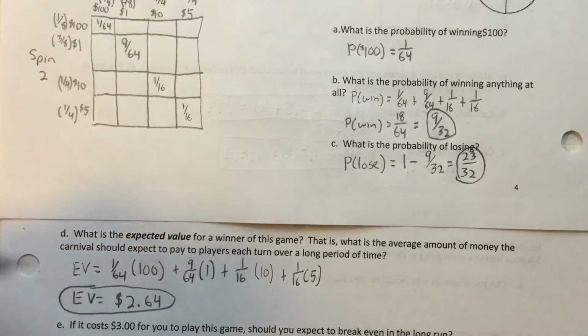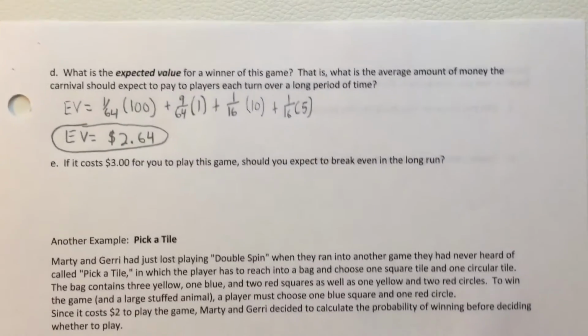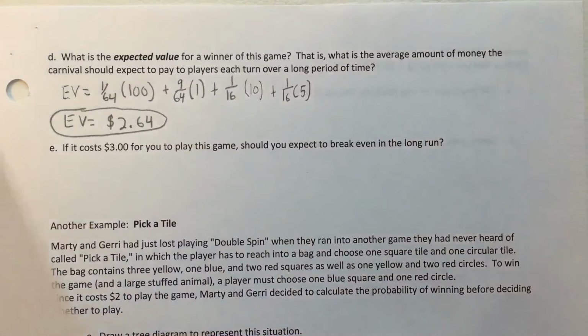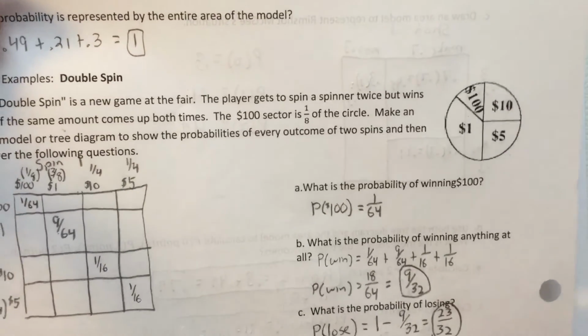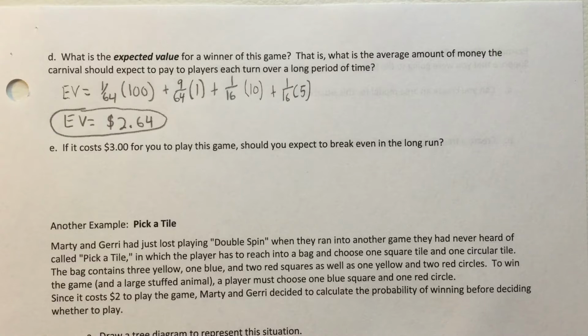So I would expect to win on average, every time I play this, $2.64. Now, playing this game, I can never actually win $2.64 because those are my only possible outcomes. But if I play this a long amount of time, that's what I would expect to win per play on average.